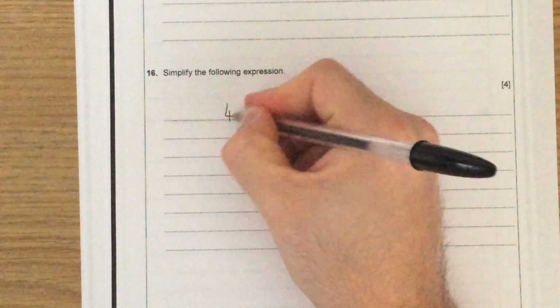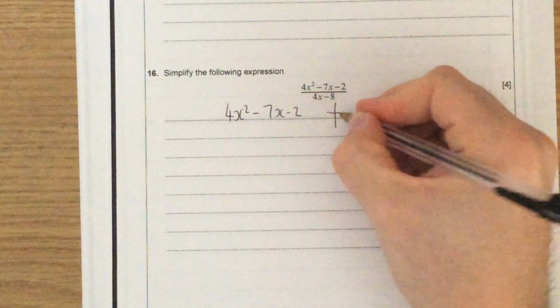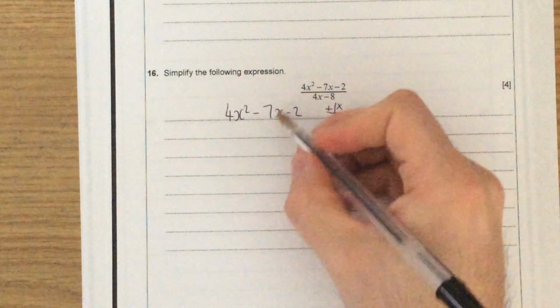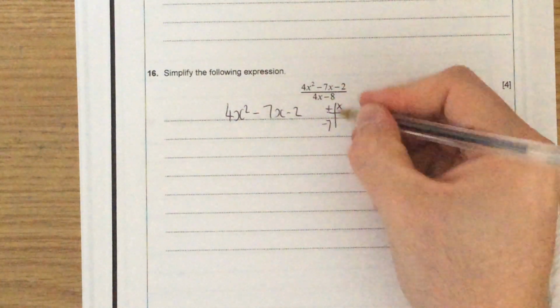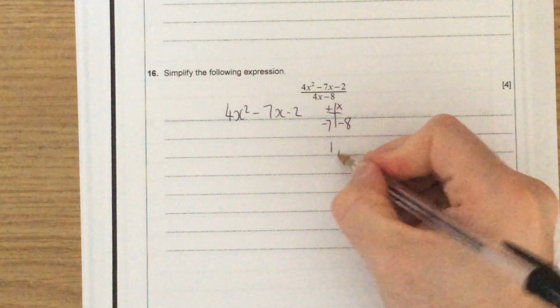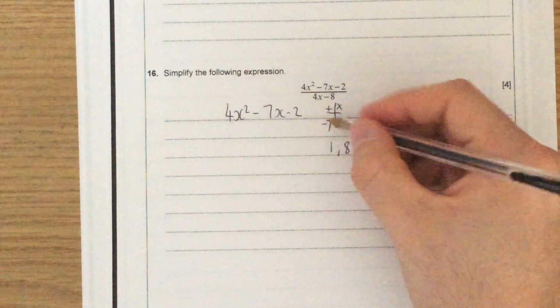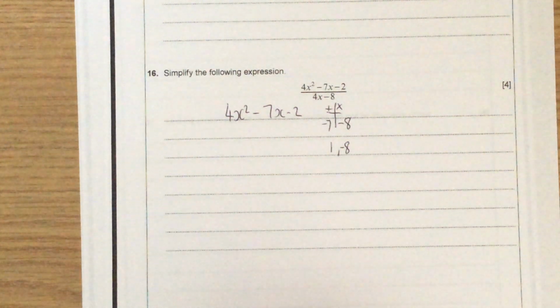So if we consider the top, 4x squared minus 7x minus 2, I'm going to factorise this by looking for pairs of numbers that add and times. They need to add to make minus 7 and they need to times to make minus 8, from 4 times 2. Numbers that do that are going to be 1 and 8. One of them is going to have to be negative to make minus 8, and if I want to end on minus 7, I need to go down to minus 8 first.